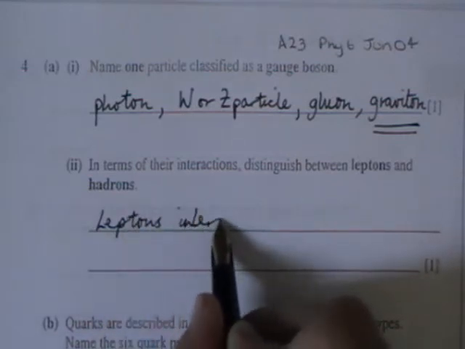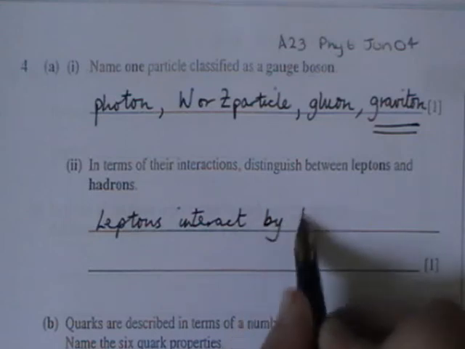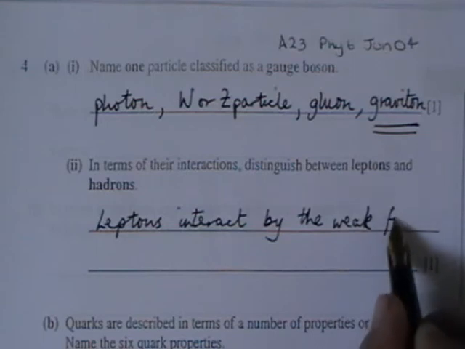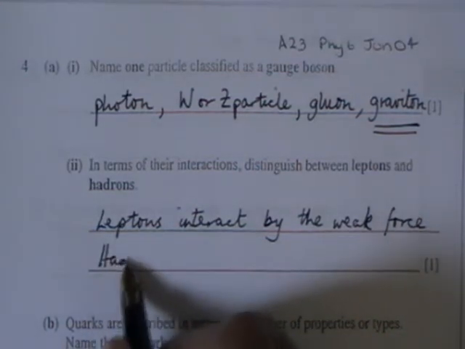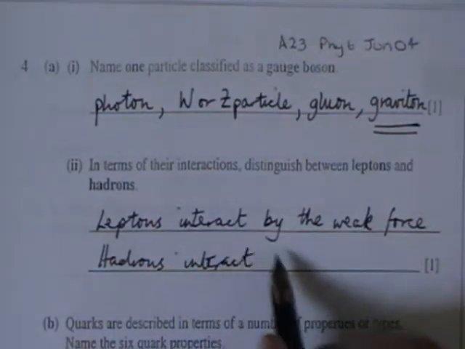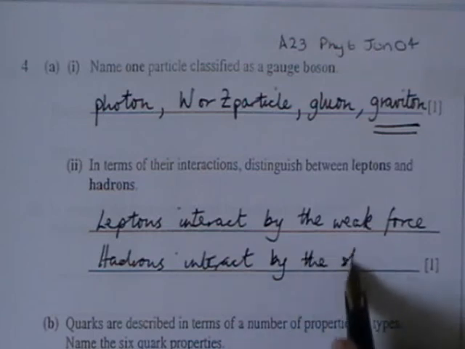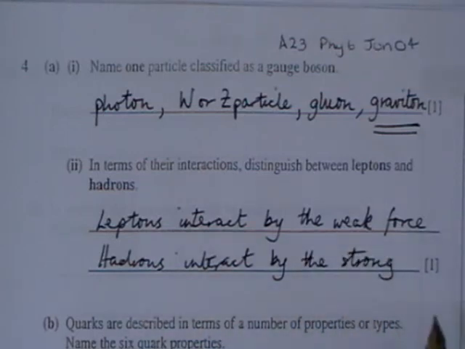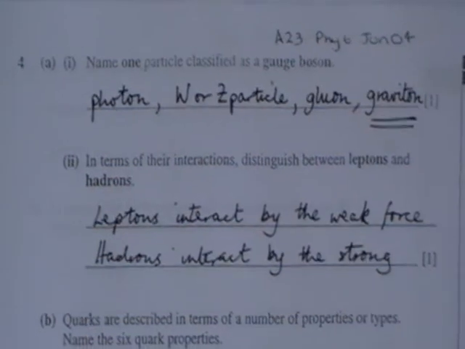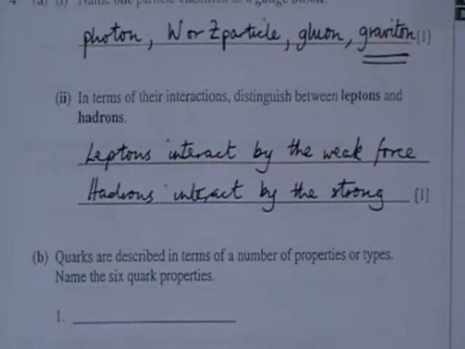leptons interact by the weak interaction, or by the weak force. Hadrons interact by the strong force. So if it's interacting by the strong force, it must be a hadron. If it's interacting by the weak force, it must be a lepton. And that's why whenever we look at beta minus or beta plus decay, it must be a weak interaction, because leptons won't interact by the strong interaction.